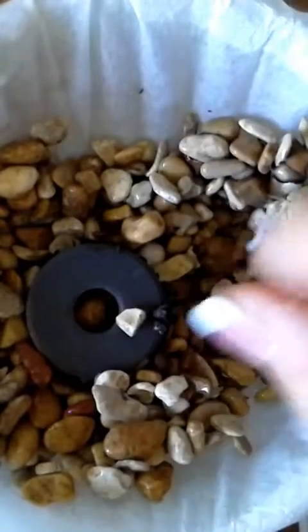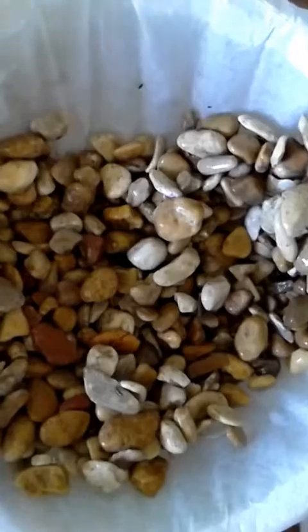Look at all those iron filings. All right. So that's how you can separate. That's pretty easy, right? I didn't have to boil anything. Where am I going to put this for now? Yeah, I'll leave it in there for now.